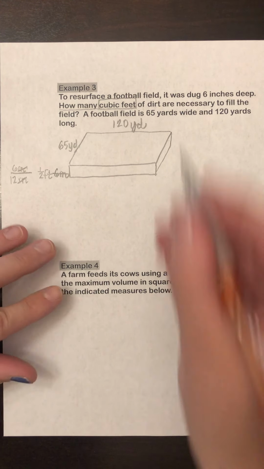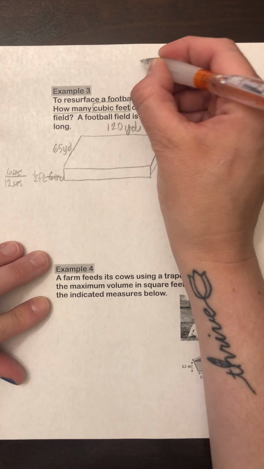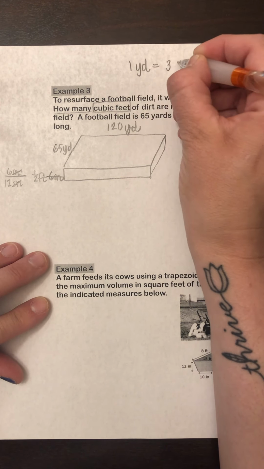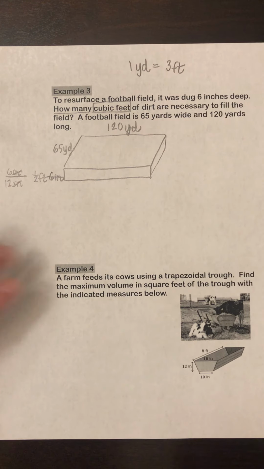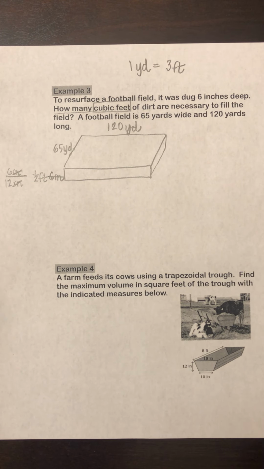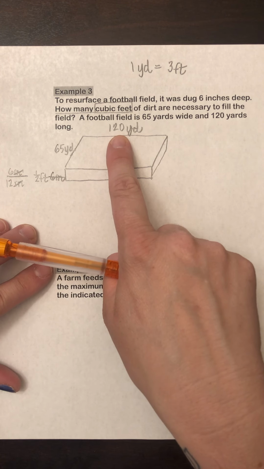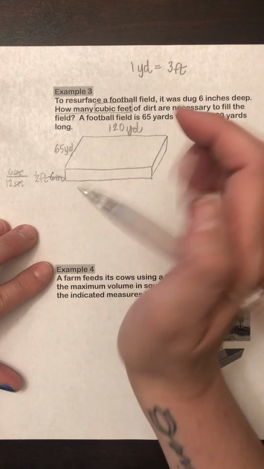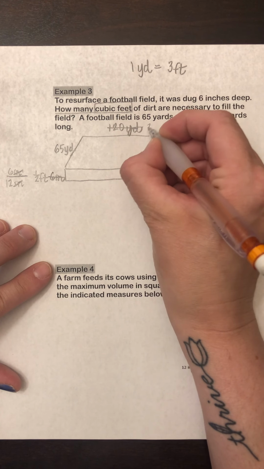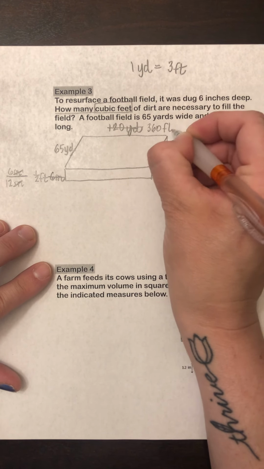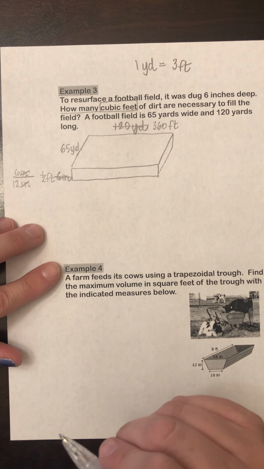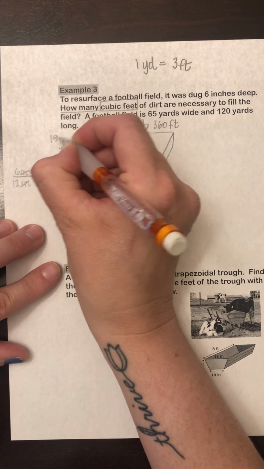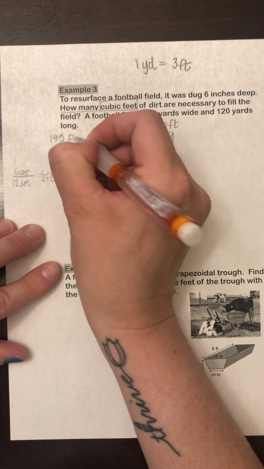Now let's talk about yards. What do you guys remember about yards? 1 yard is equal to 3 feet. So how do we change 120 yards to feet? Well, that's easy. We're just going to multiply by 3. So this turns into 360 feet. And then we're going to do the same thing for the 65 yards. We're going to multiply it by 3, and that's going to turn into 195 feet.